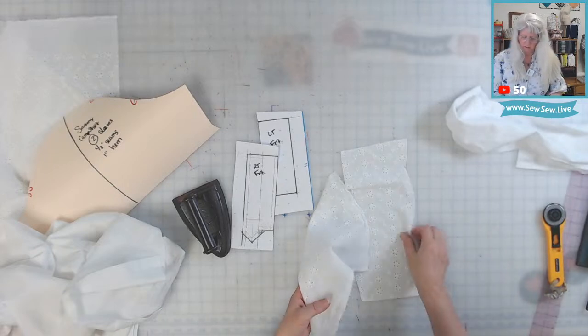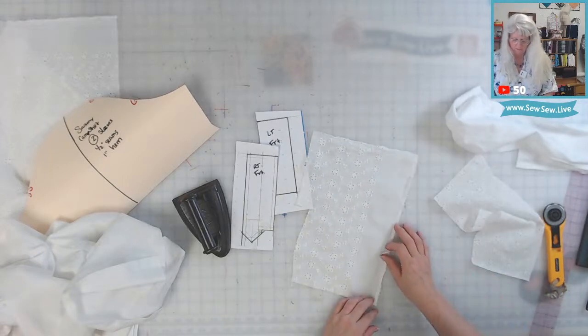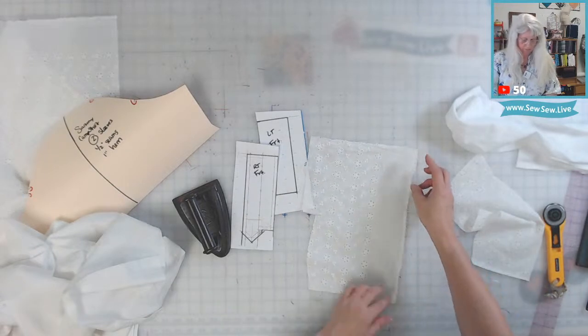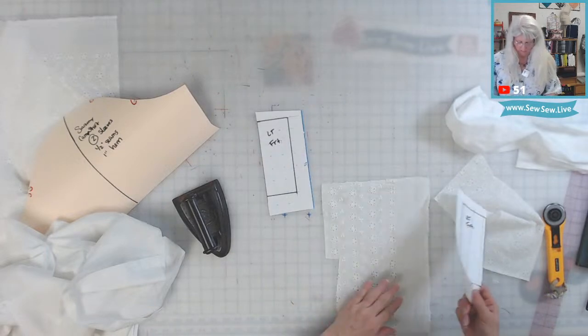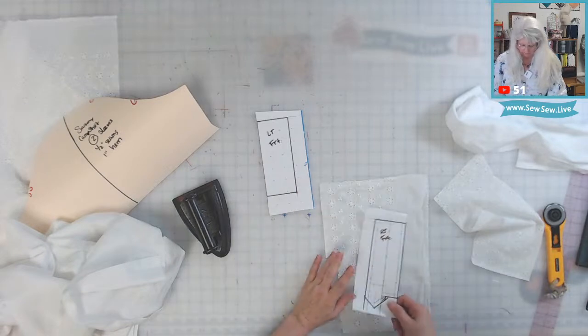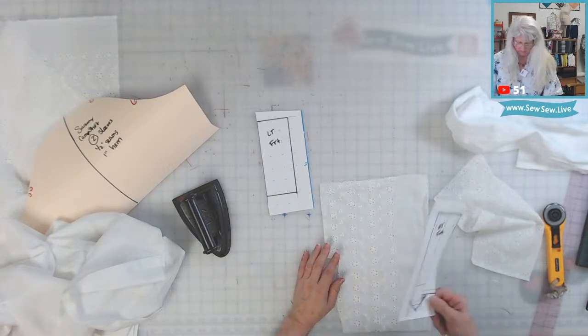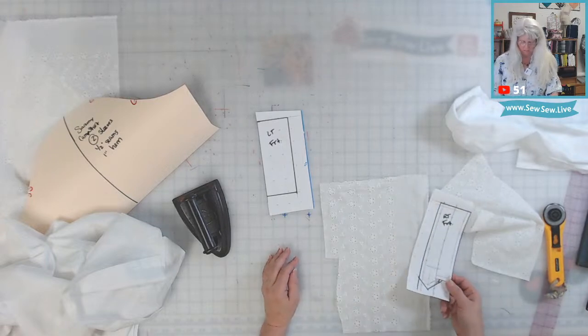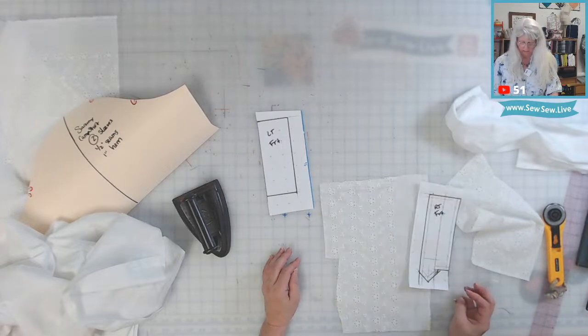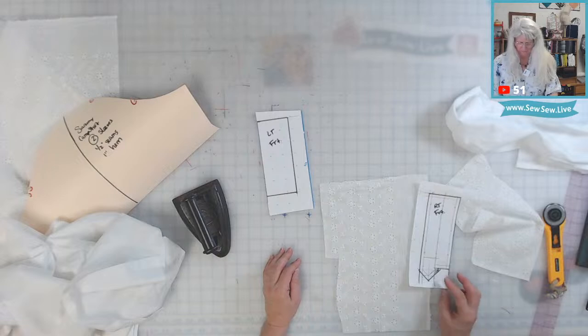Now I could use this selvage right here. That might be wide enough. Oh yeah, maybe I'll do that. Okay. I'll use the selvage of the eyelet for my, this is going to really make my eyelet look, I mean my placket look straight or not. This is tricky.